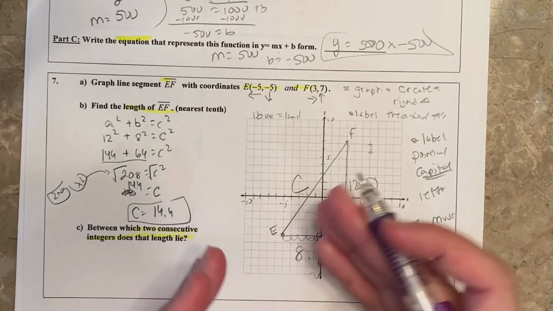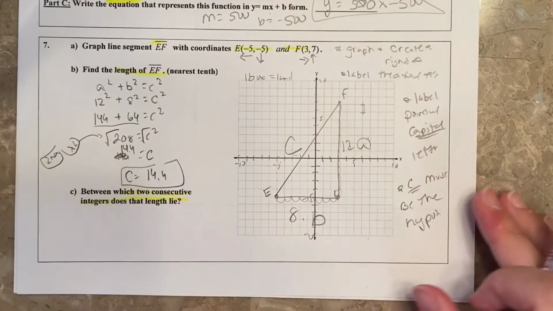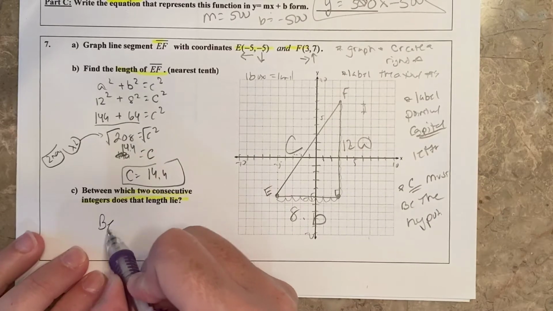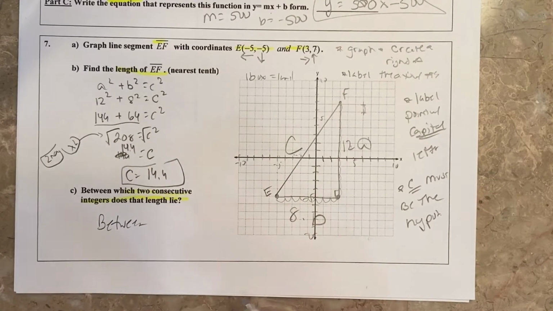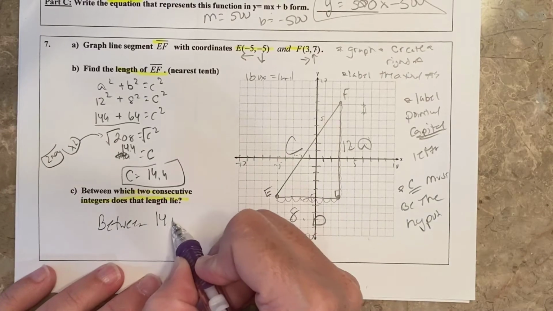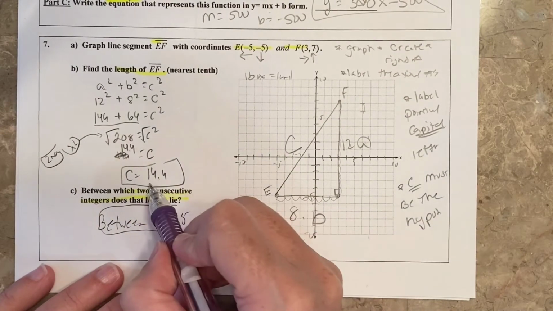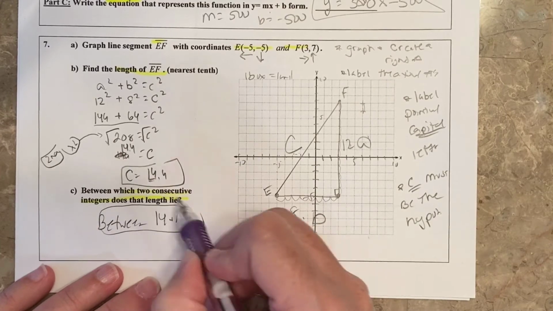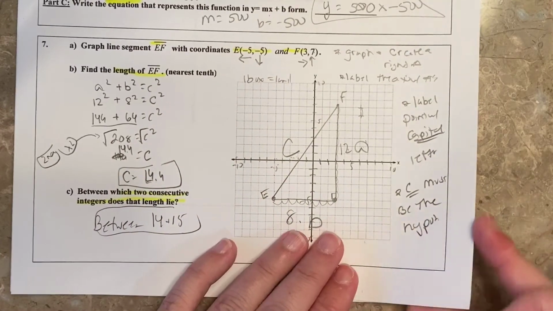All right, then it always asks you which 2 consecutive integers does this lie. So where would you lie? If you had a big number line, where would you plot 14.4? So it's going to be between, okay, so think of even like $14.40. Like, what is that in between? Between 14 and 15. It's always, always, always this number. You copy it over, and then you do the next consecutive number.